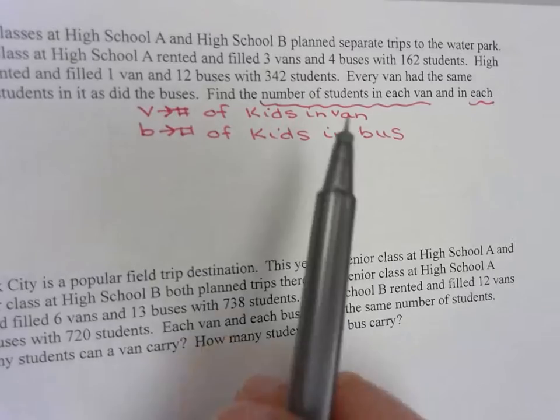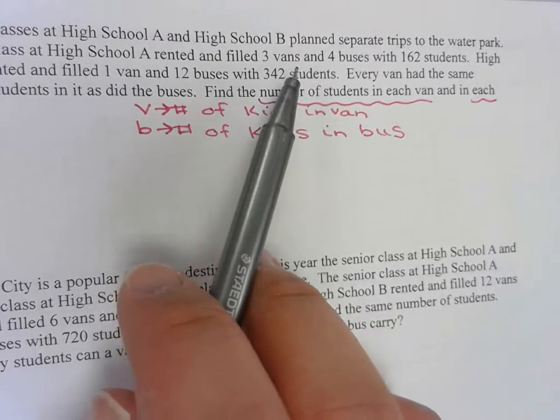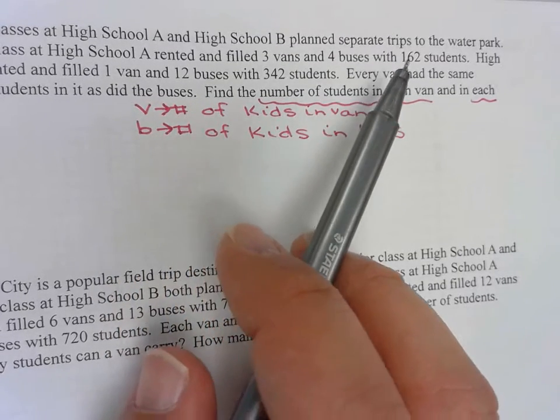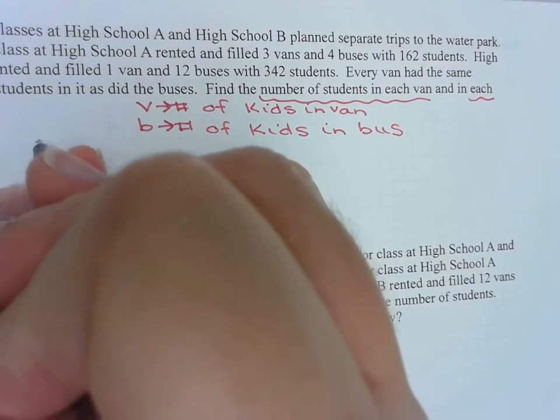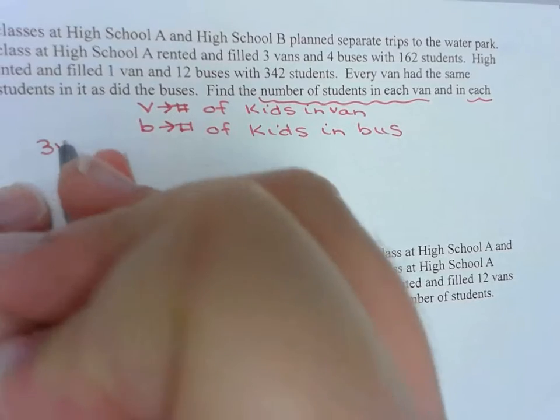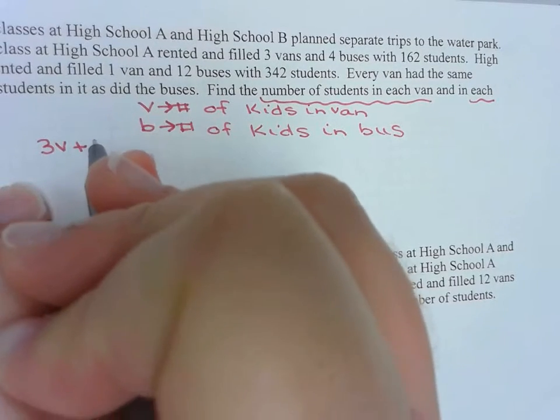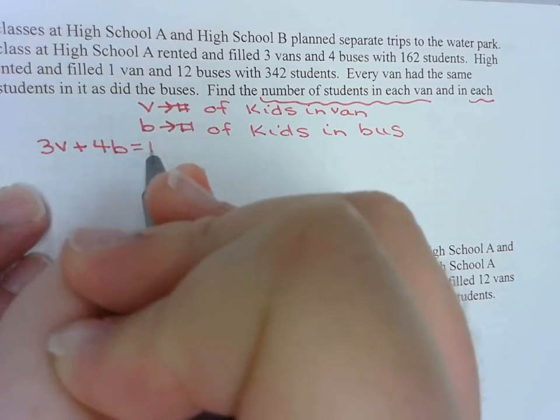Look at your variables. Think about it. It's kind of common sense. If I know in total I have 162 students, 3 what? What do you write? 162.